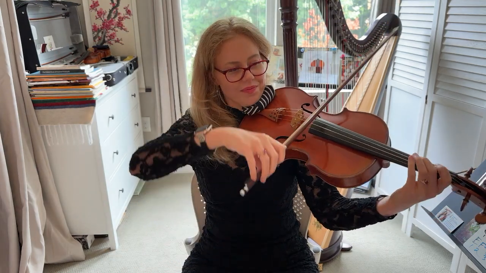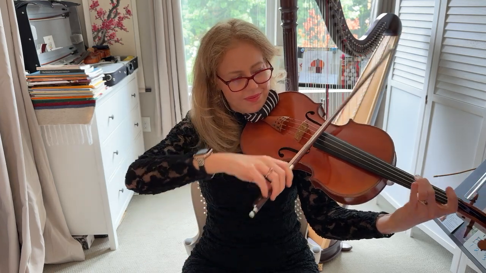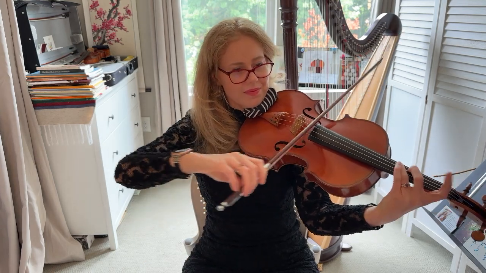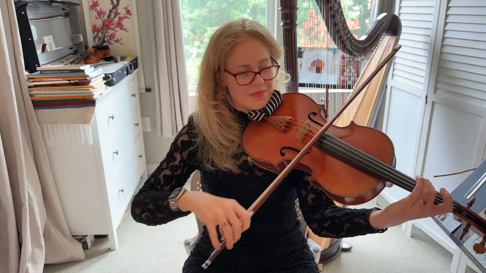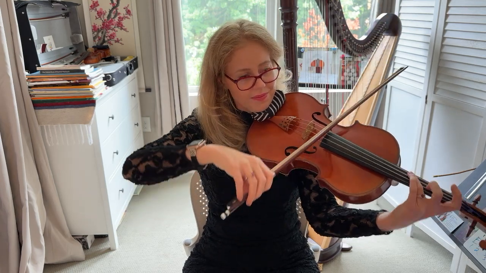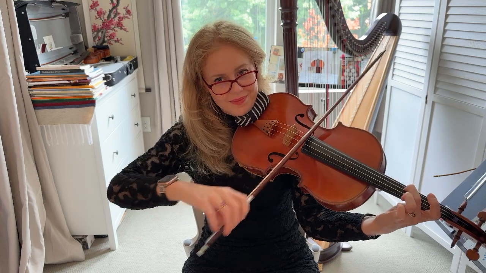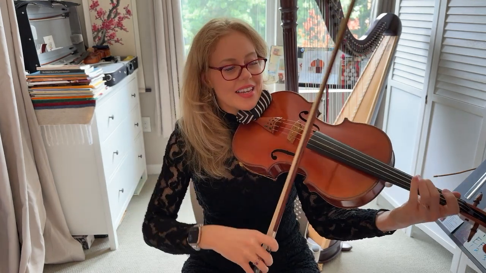Remember, the first 3 notes of the scale establish the vibe of the scale. So E, F sharp, G. Other notes that are nearby, which is good. So I'm going to add the first 5 notes.